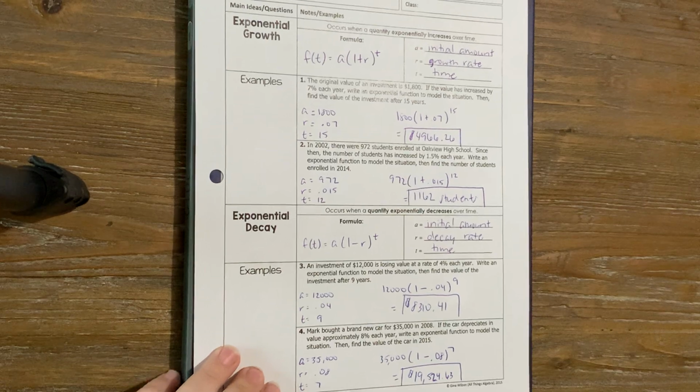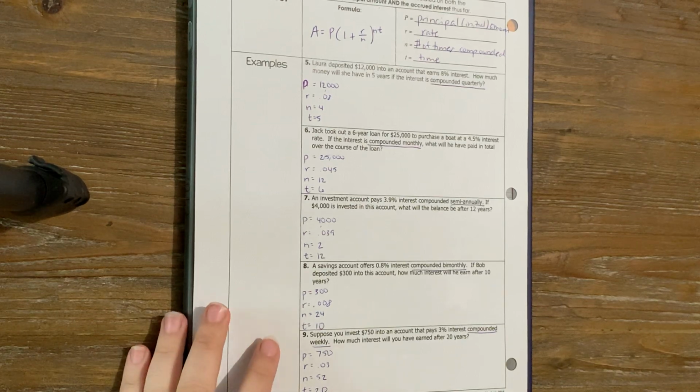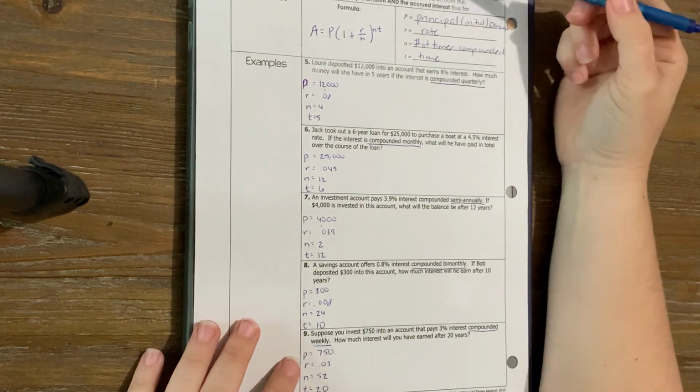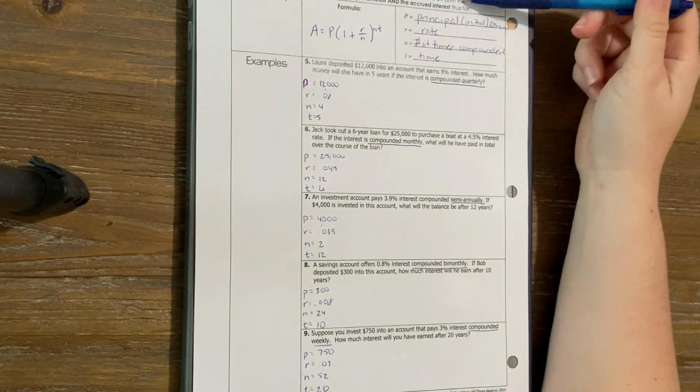Okay, all right, flip over to the back side. We're going to talk about compound interest. Okay, this occurs when interest is calculated on both the principal amount and the accrued interest thus far.